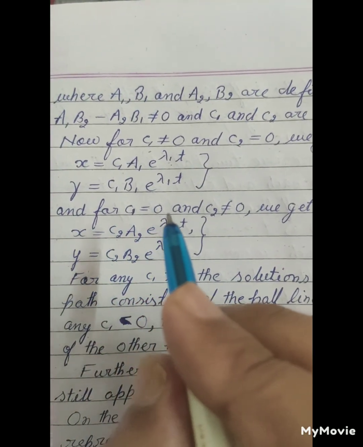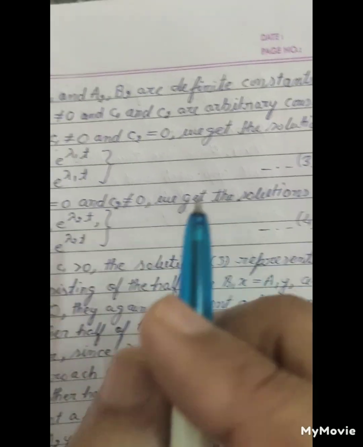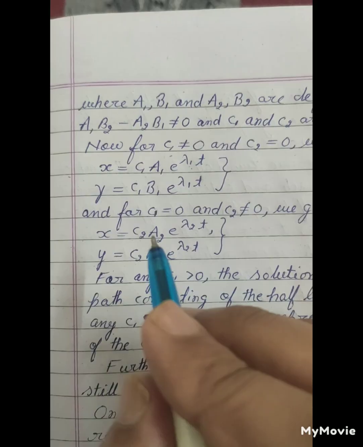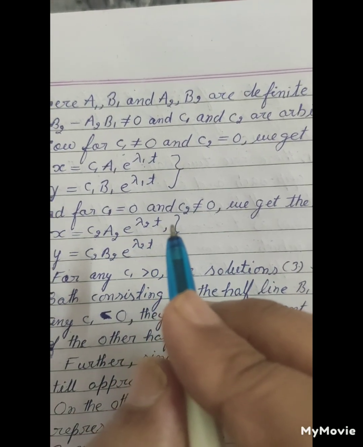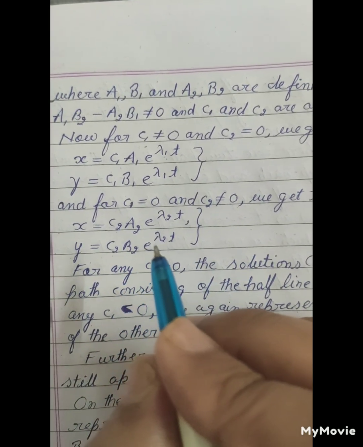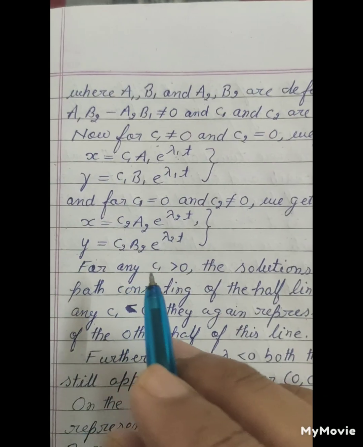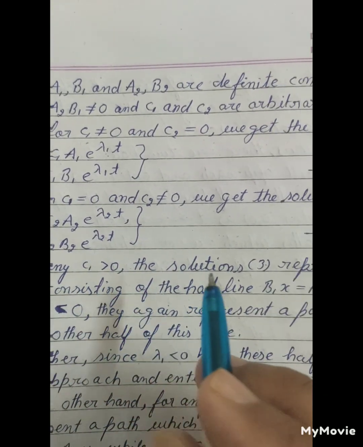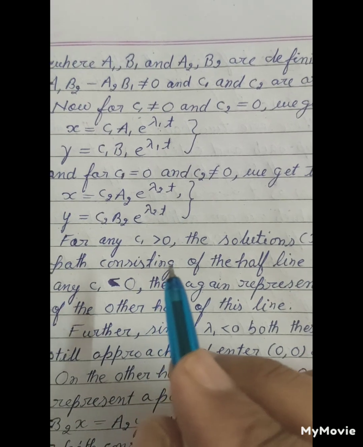And for c1 equal to 0 and c2 not equal to 0, we get the solutions x = c2 a2 e^(λ2 t), y = c2 b2 e^(λ2 t), equation 4.